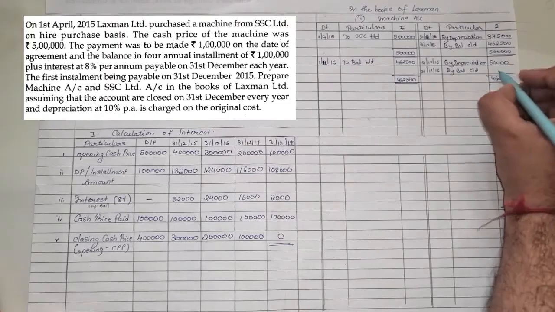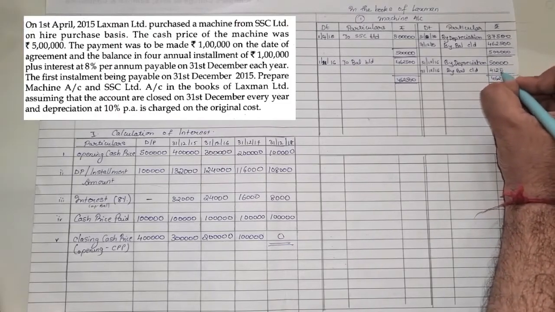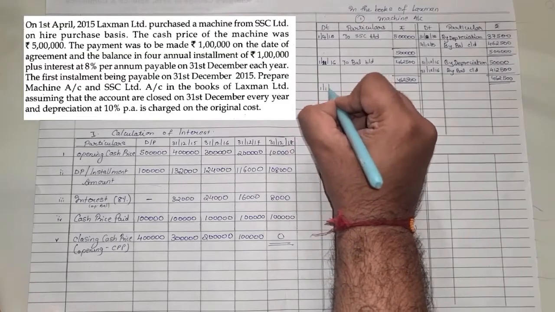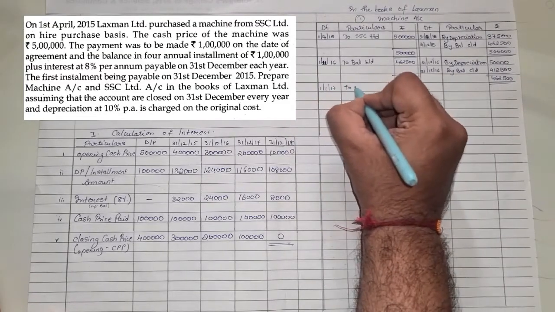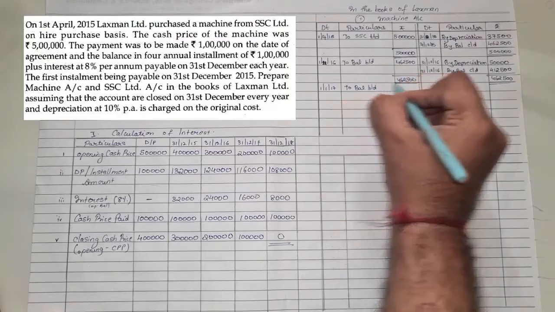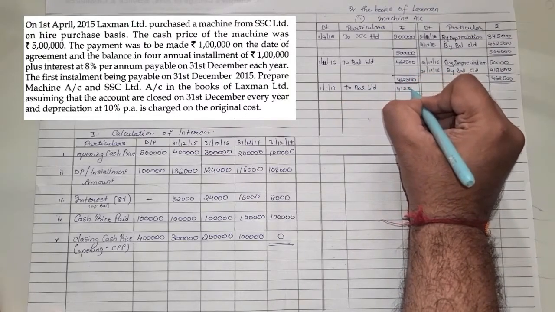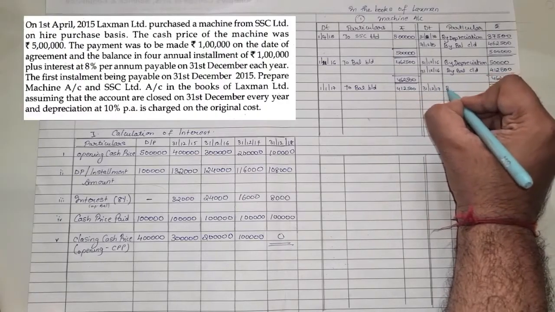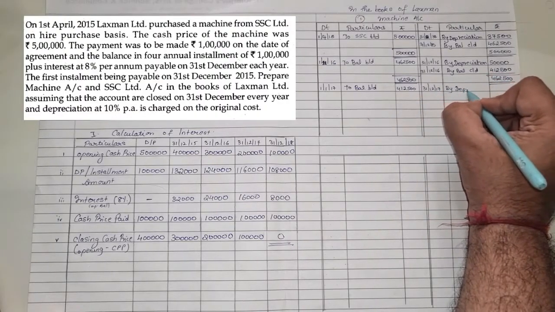From that I minus 50,000, I'll get 4,12,500. Last year's balance will become this year's opening. So 1st Jan 2017 to balance brought down 4,12,500. Again on 31st December 2017 by depreciation.